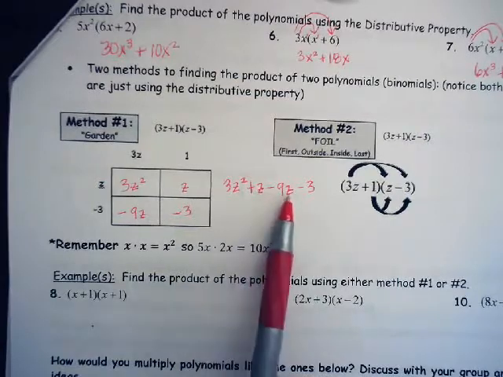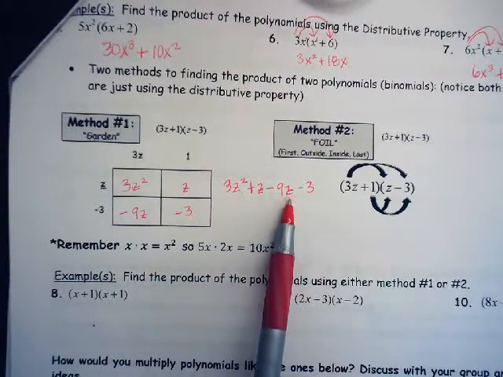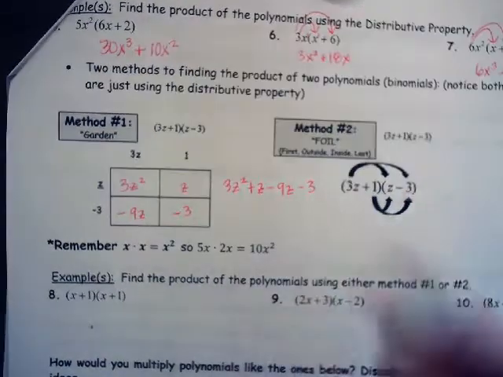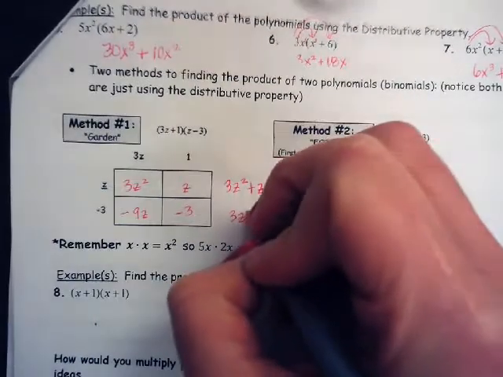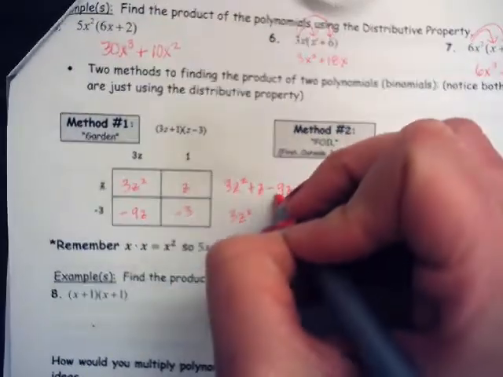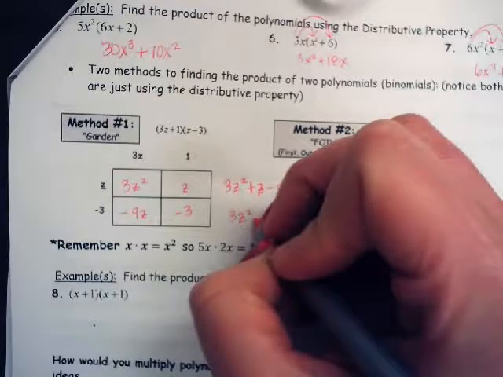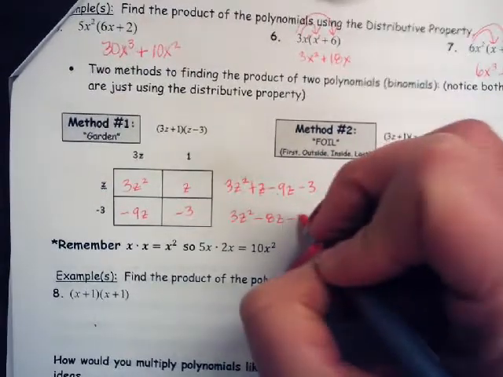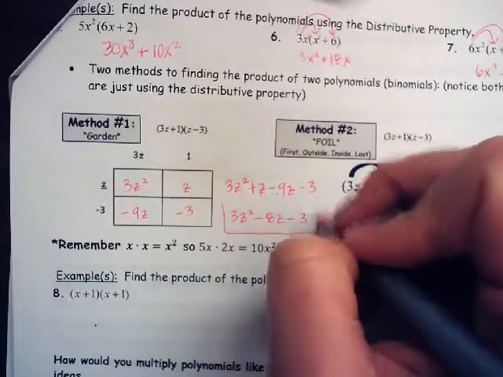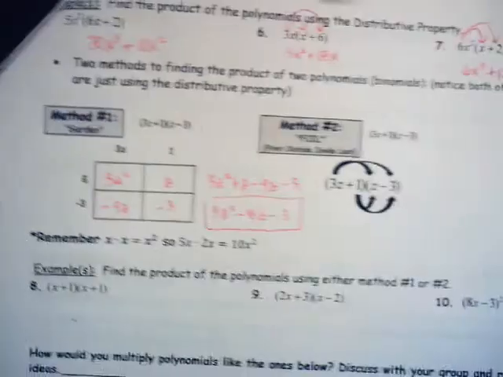Notice in the middle I have 2 like terms. They both have a z right there. So I'm going to combine those. So 3z squared. Now positive 1 and -9 gives me -8z. And then have -3. So that's the answer using the garden method.